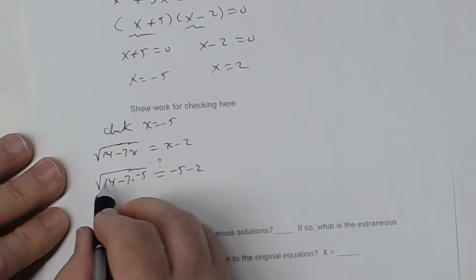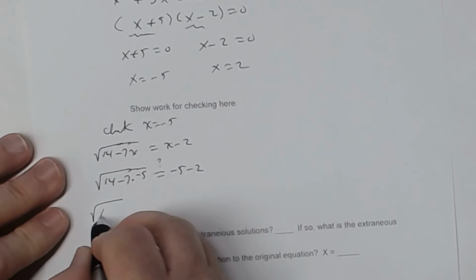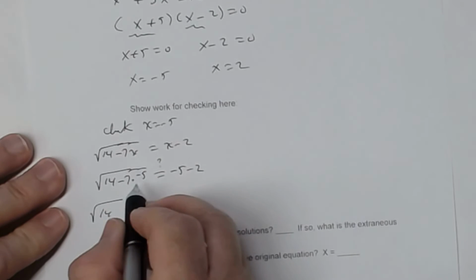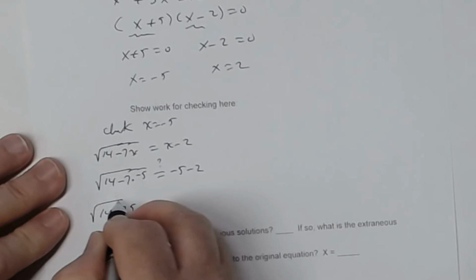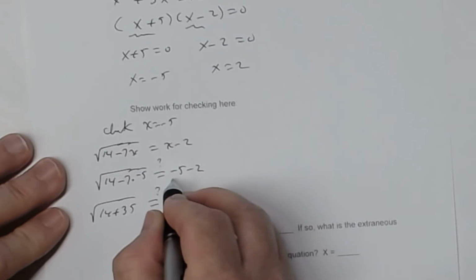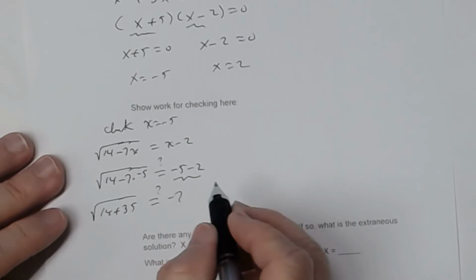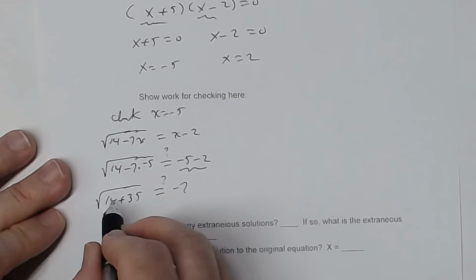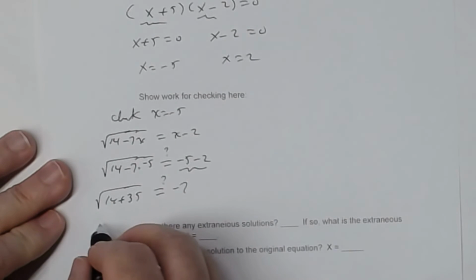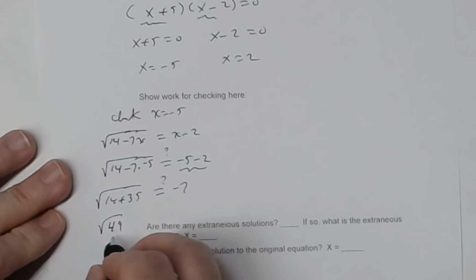So this radicand right here becomes the square root of 14. A negative 7 times a negative 5 is a positive 35. And on the other side, a negative 5 and a negative 2 is a negative 7. Going back over here, 14 plus 35 is 49. So I get the square root of 49. And the square root of 49 is 7.